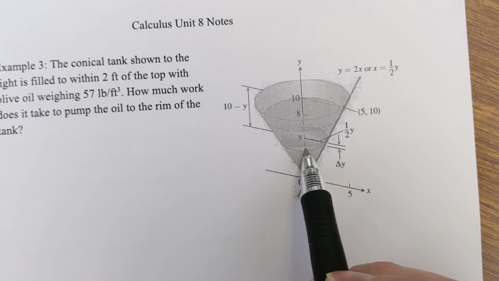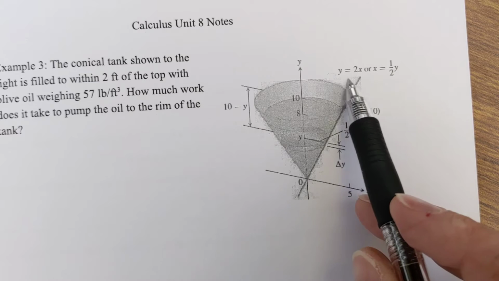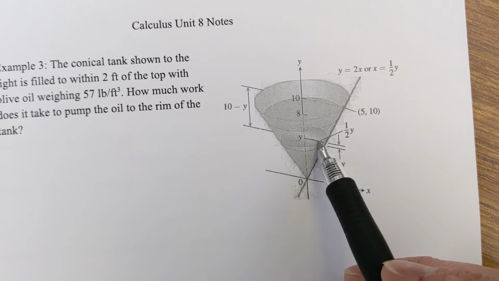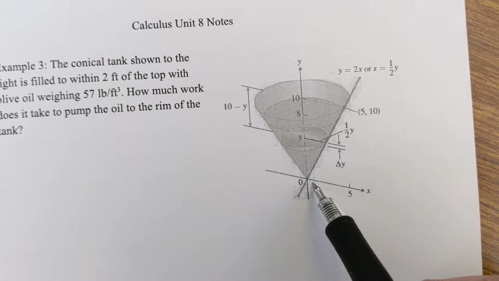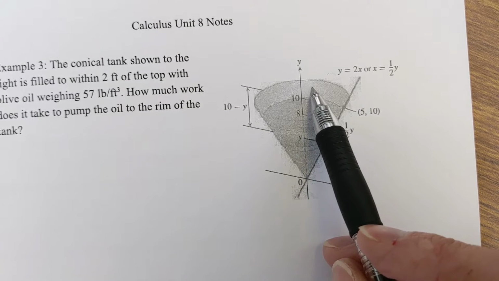So that distance is half y. So this edge here is y equals 2x, or half y, which is why down here this says the radius is half y. So this tank appears to be 10 feet deep in total. The oil is currently sitting at the 8-foot mark. So how much work does it take to finish filling it? So let's see here.